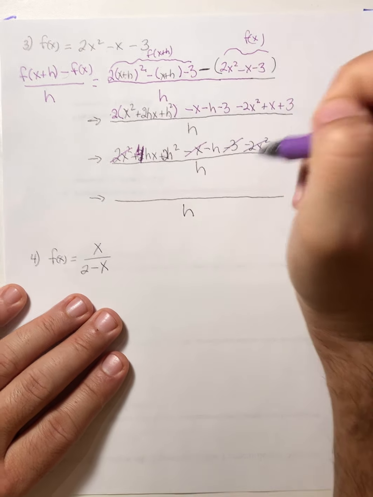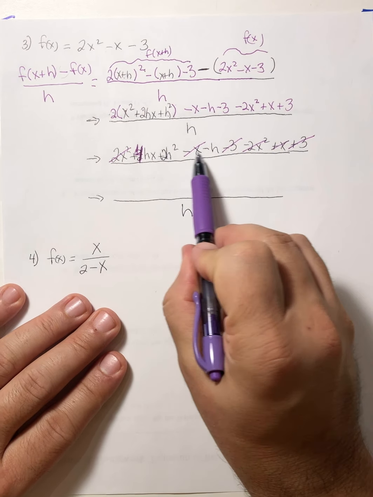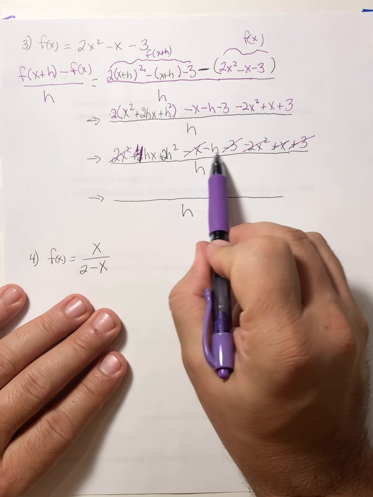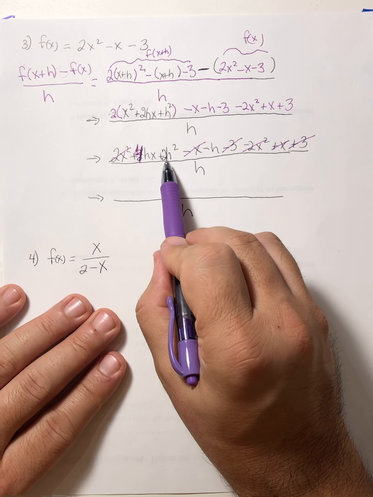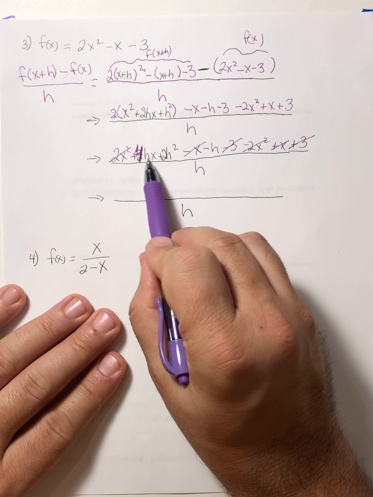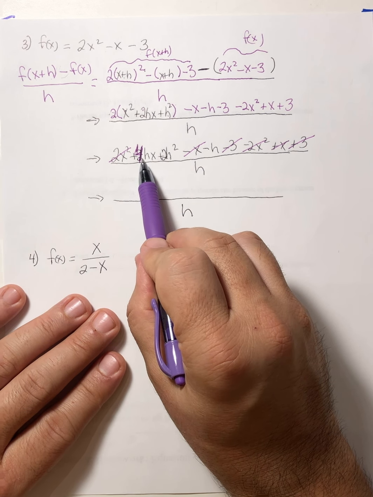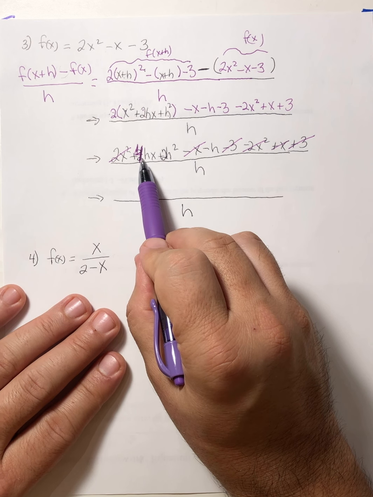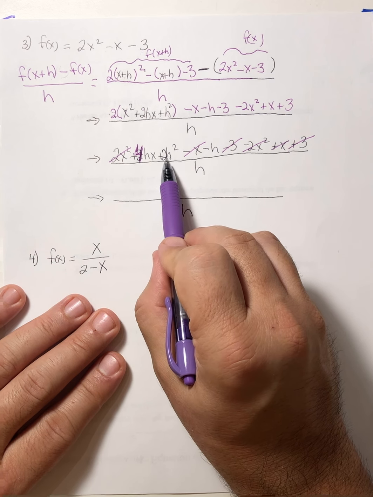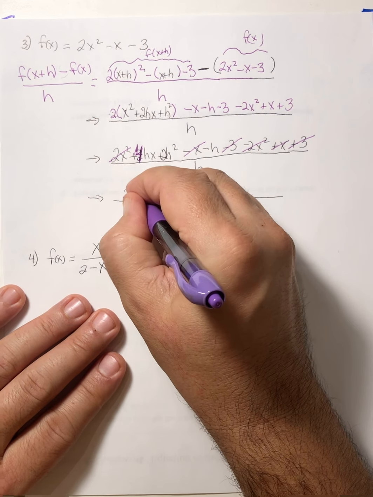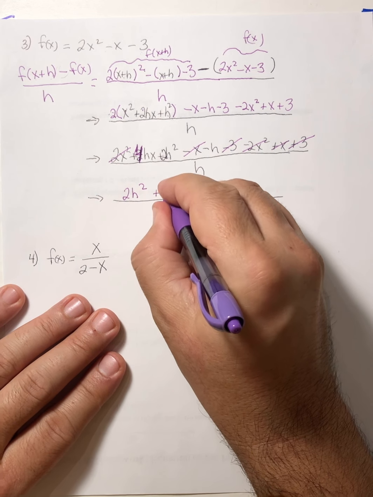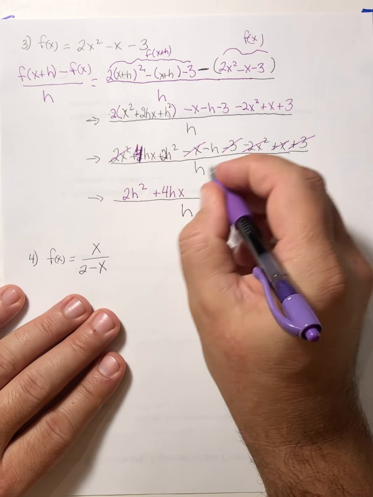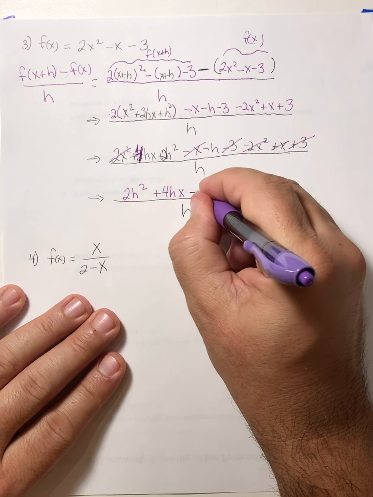All right, that's better. Now is there any other thing that we can combine or subtract out? No, so I'm just going to write things down. I'll put it in proper quadratic form. So I'll put the 2h squared first, then I'll put the plus 4hx. Actually, the order in which you write these things down does not matter. Minus h.